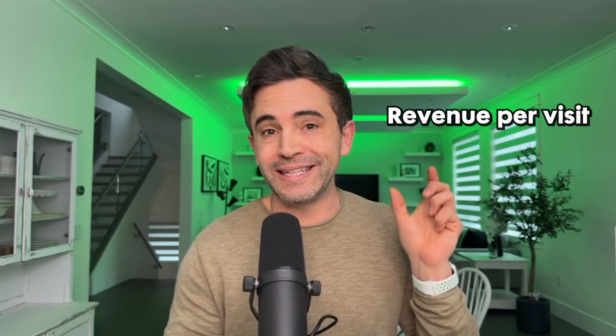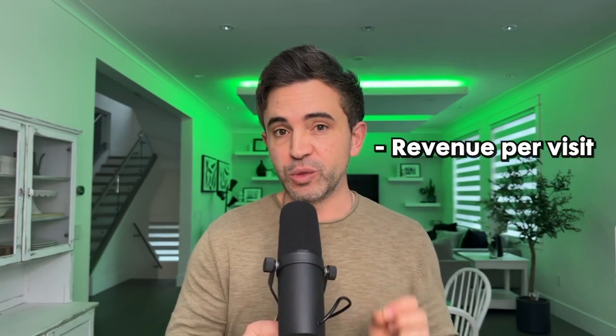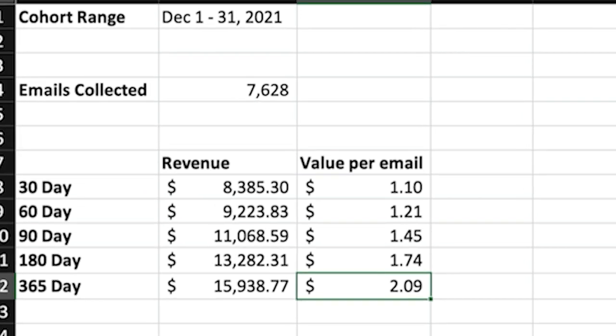I want you to take note of the revenue per visitor on the winning experiment, so the one without the pop-up on it, and subtract the revenue per visitor from the variant that had the pop-up. This is gonna show you exactly how much revenue per visitor having that pop-up is going to cost you. And this is valid because it costs you $1, $2, $3, $4 a click to get this traffic from Facebook or Google.